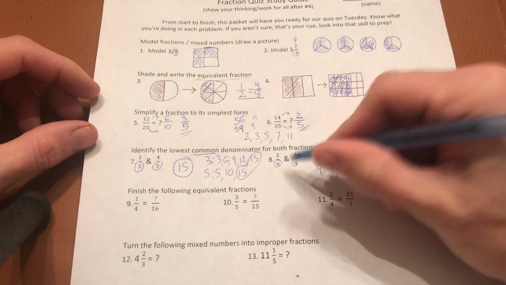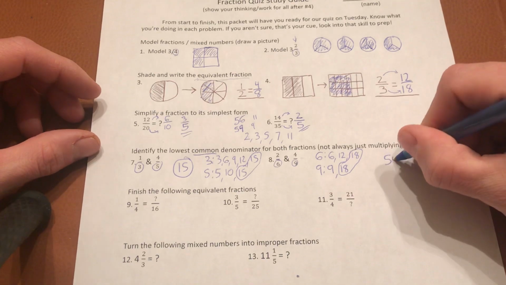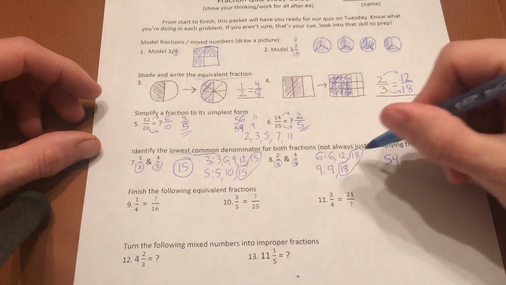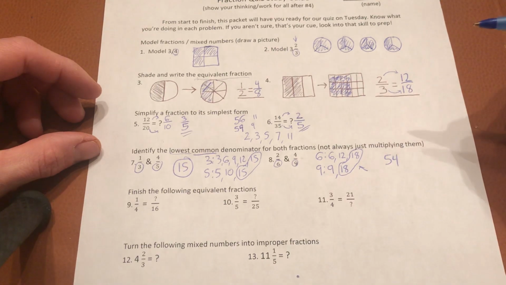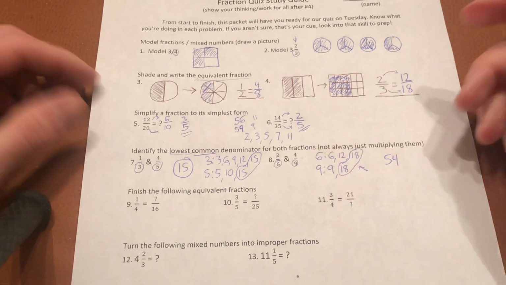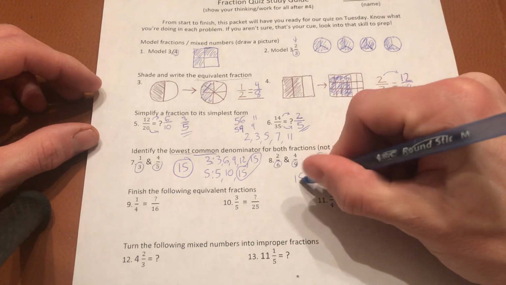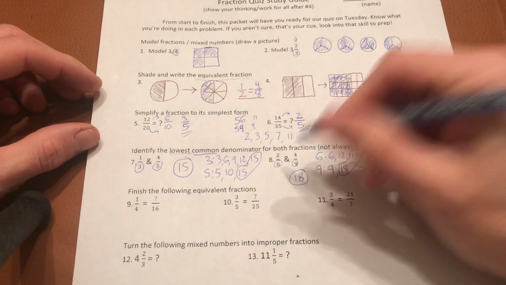So some people just look at that and say, oh, 6 times 9, that's 54. Well, that's not the lowest common denominator. And you want to try to work with the smallest one, because then the rest of the fractions are easy to add, and follow-on steps are easier too. So 18 is our lowest common denominator for number 8.